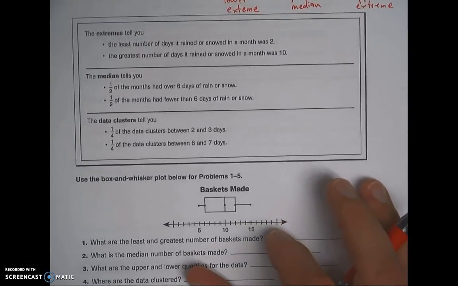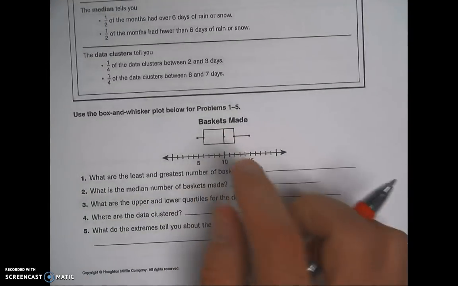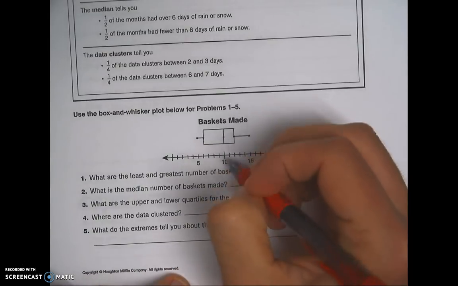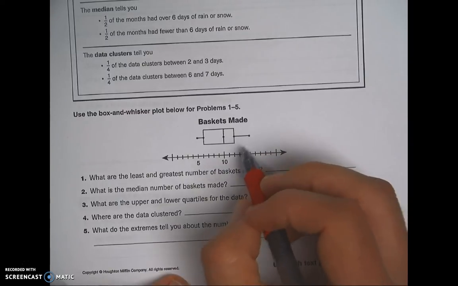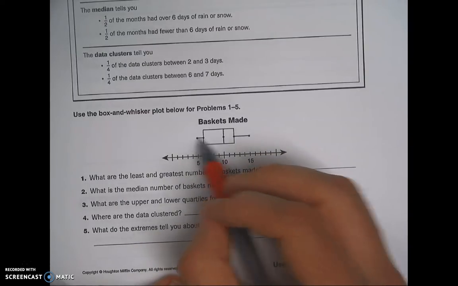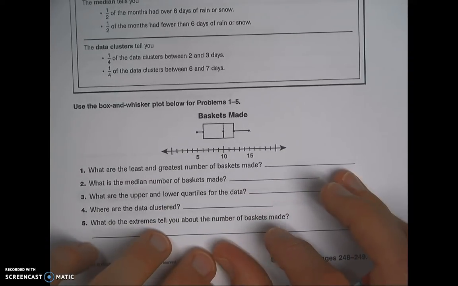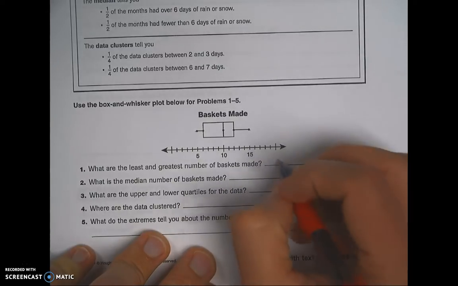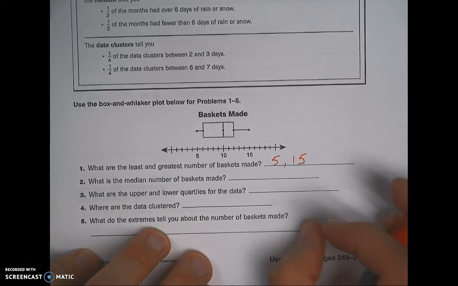Alright, so we're going to use this box and whisker plot down here. So taking a look, this has something to do with baskets being made. So here's your median. That means half the data has less than 10 baskets being made, and half the data has more than 10. Lowest number is 5 and the highest number is 15. So right here, let's answer the question. What are the least and greatest number of baskets made? You go to the end, you go to the other end. So the answer to that is 5 and 15.